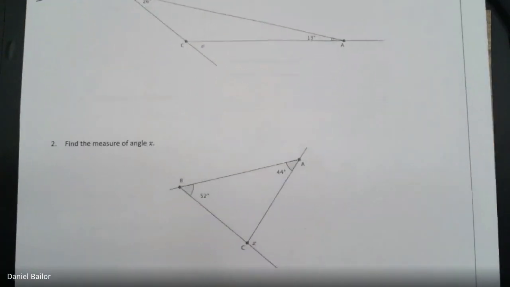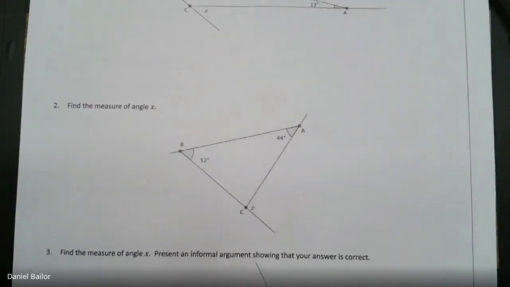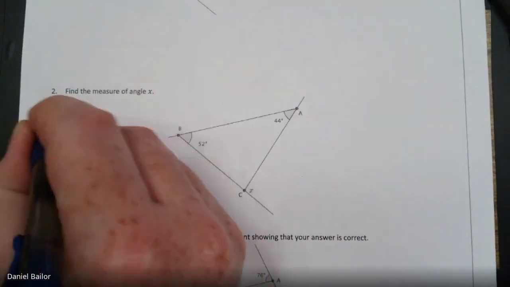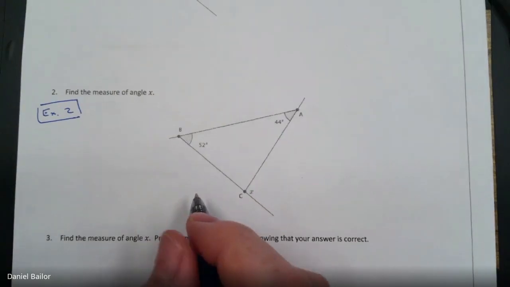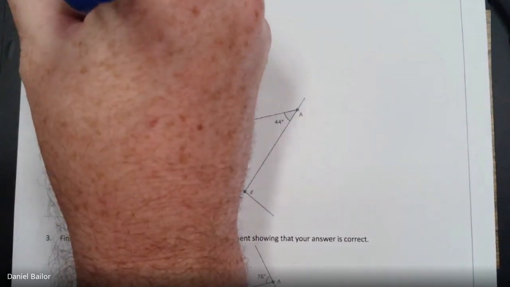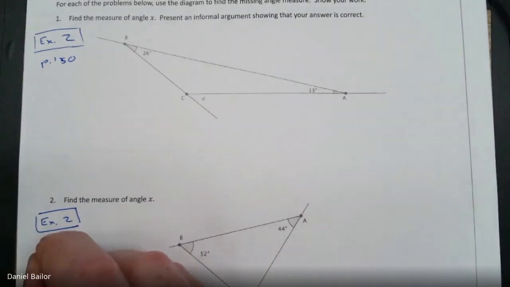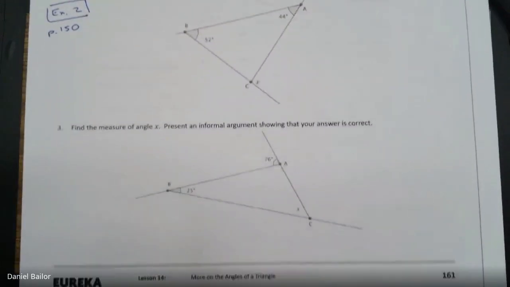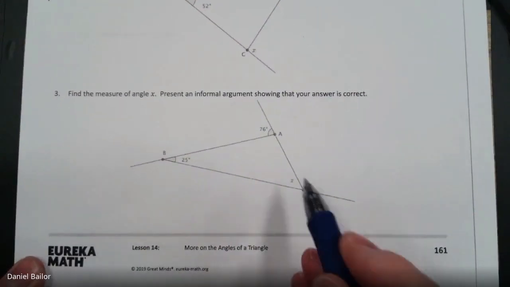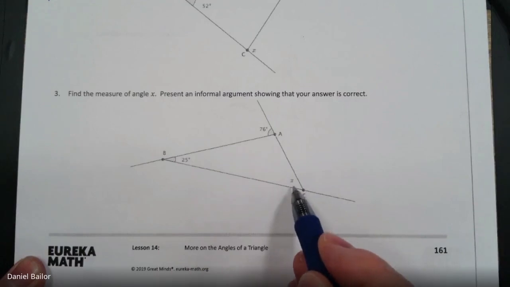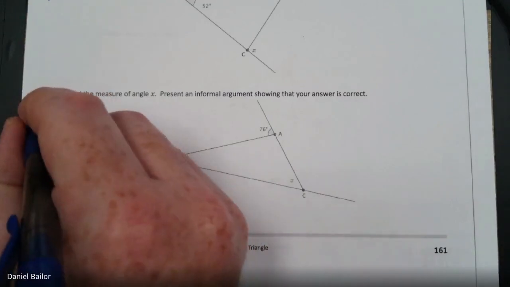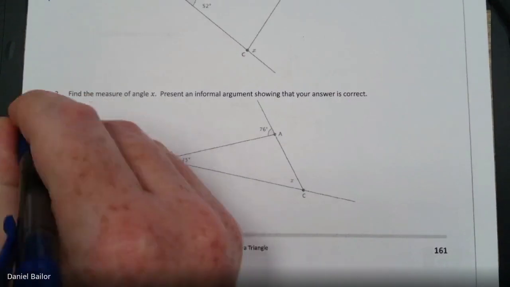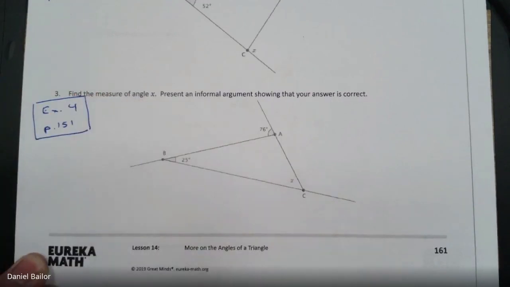On the problem set, number 2 is going to be just also like example 2 that we did together. And remember, example 2 was on page 150. If you want to go back and look and see how we did it together, you can go back and look at page 150. Number 3, finding X. This time X is on the inside, so in the inside ones. So this is going to be just like example 4 on page 151. So if you want help on number 3, look at example 4 on page 151.